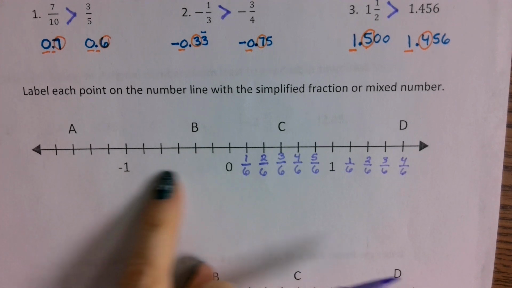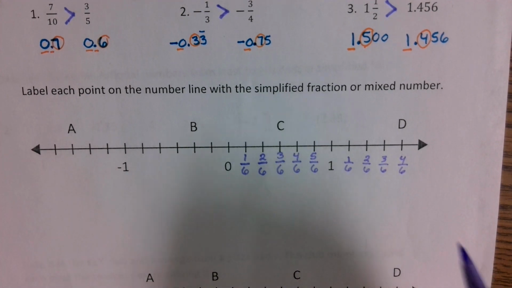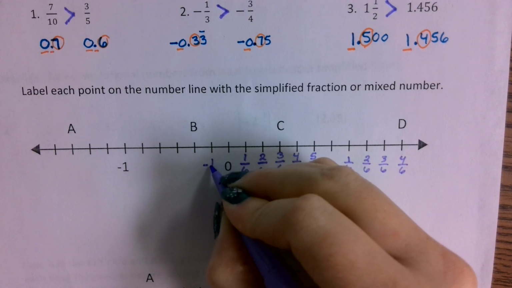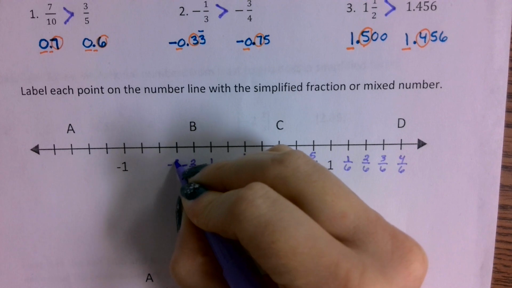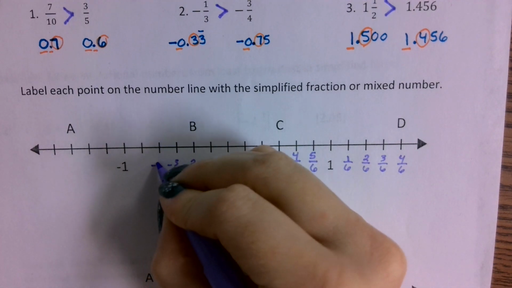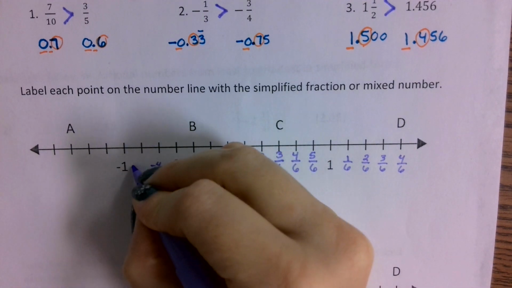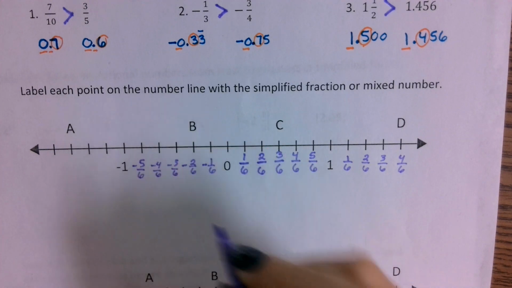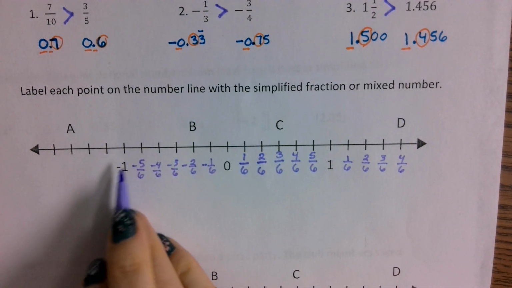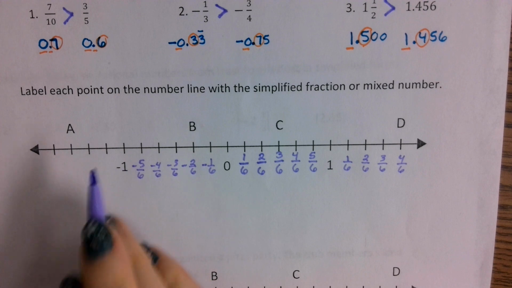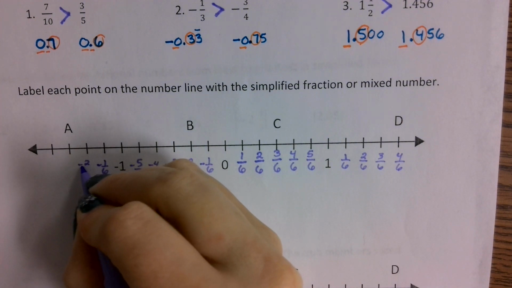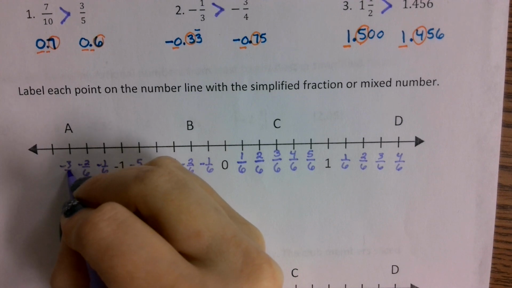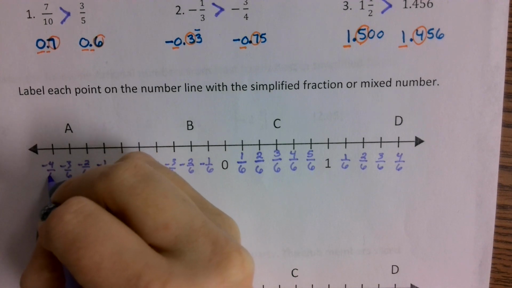When I'm working backwards, it's the negatives, but it's still the same. So we have a negative 1 over 6, a negative 2 over 6, negative 3 over 6, negative 4 over 6, negative 5 over 6. Negative 6 over 6 is just a negative 1. And then it repeats again: negative 1 over 6, negative 2 over 6, negative 3 over 6, negative 4 over 6.